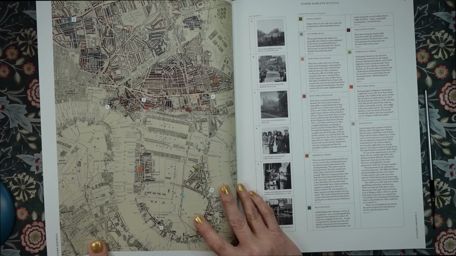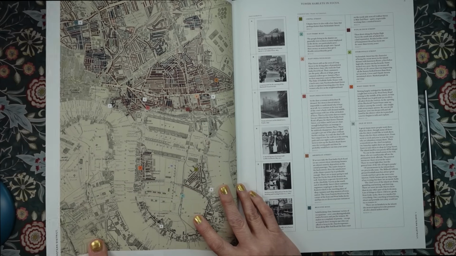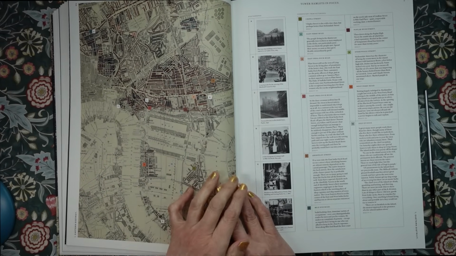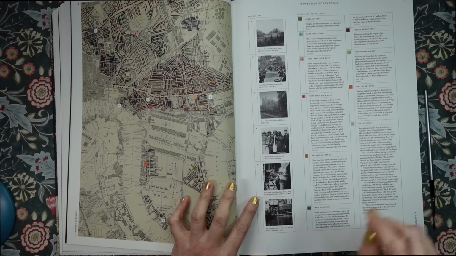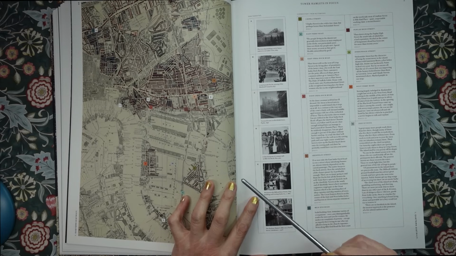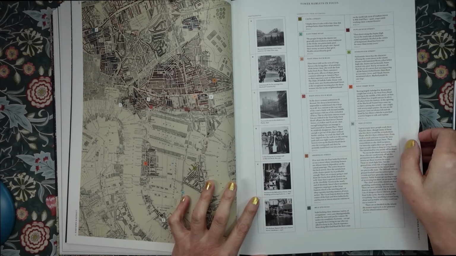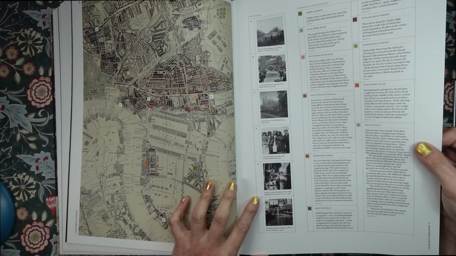So here we have a page which looks at Tower Hamlets in some focus. We've got some photographs. So let's have a look. This number is number 4.